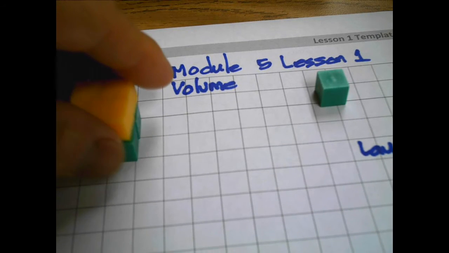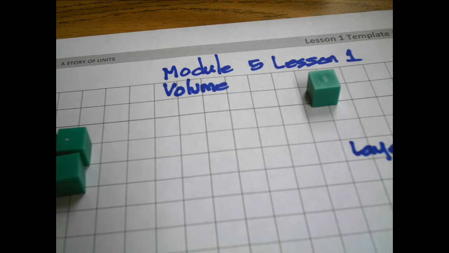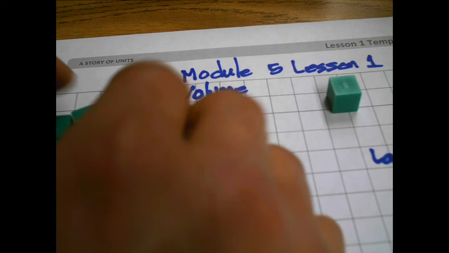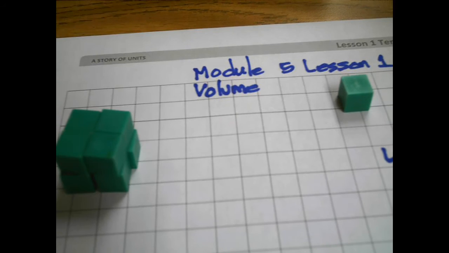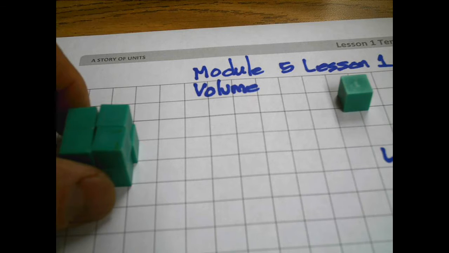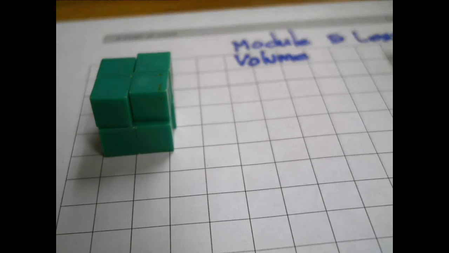Now we're going to move into something called columns. When we have layers, in this case we have 2 layers. One is on the top and one is on the bottom, as you can see. One of the challenges for students is sometimes to see how many there are on the back. Because we have 2 layers, whatever is on the top, there has to be something below it. So how many layers do we have there? We have 2 layers.